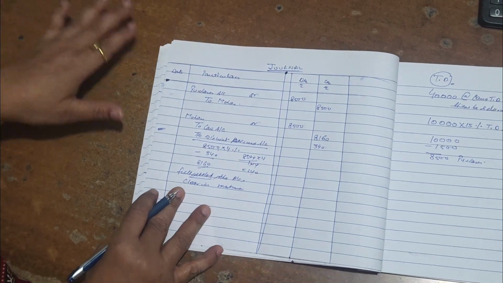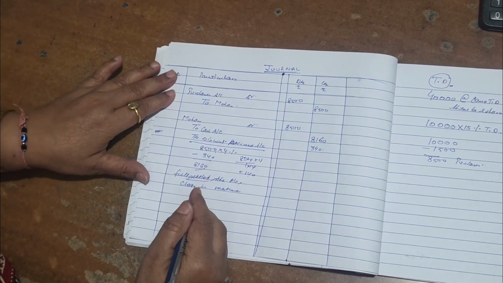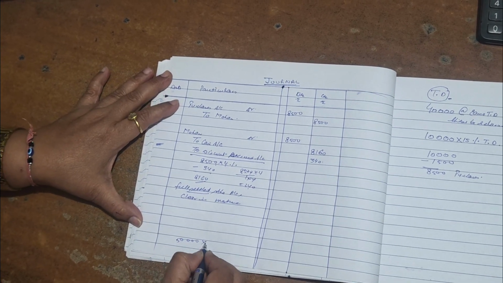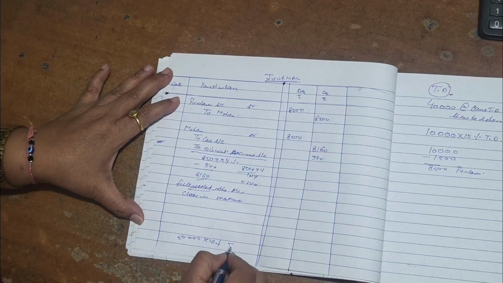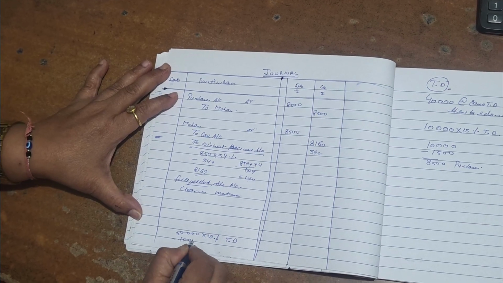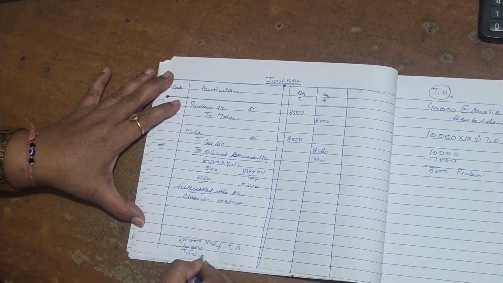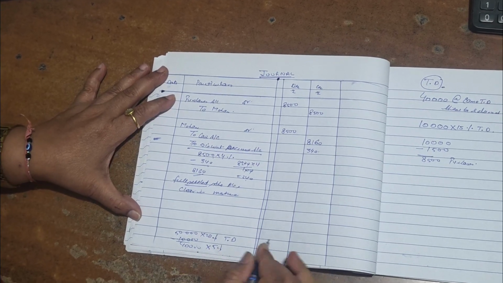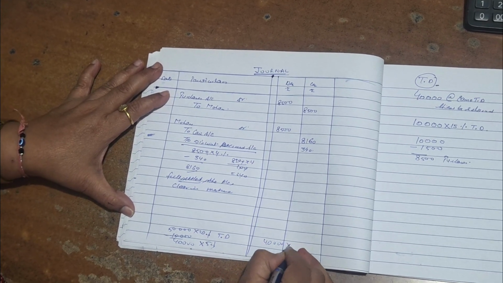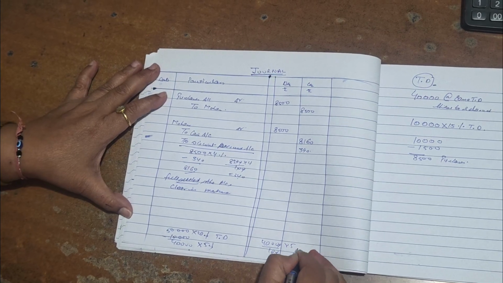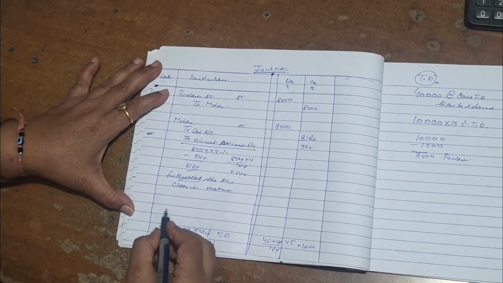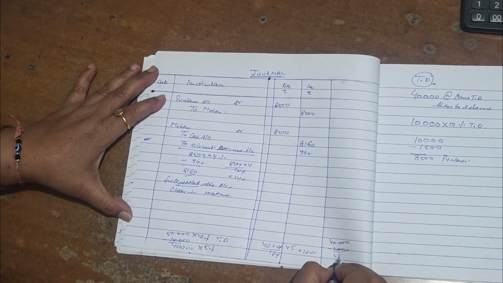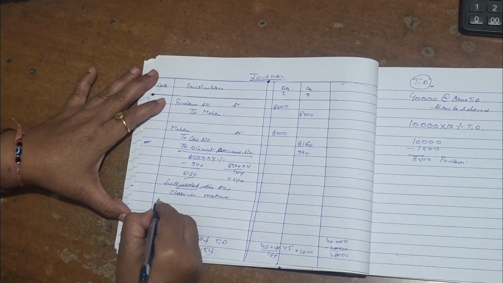Bought goods for cash, 50,000, 20% trade discount and 5% cash discount. 40,000 into 5 upon 100, that is 2,000. 40,000 minus 2,000, 38,000.